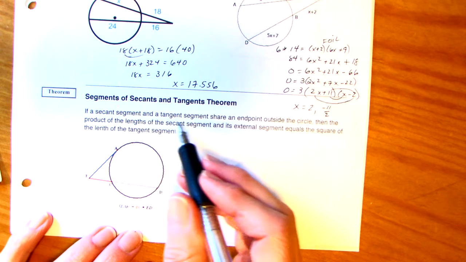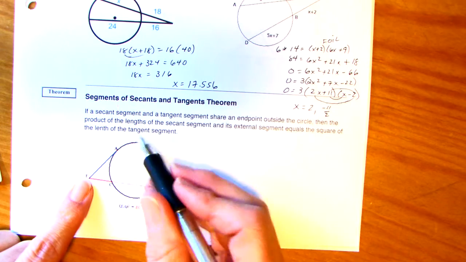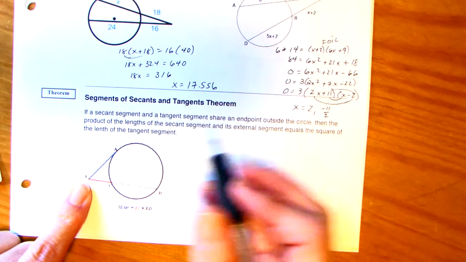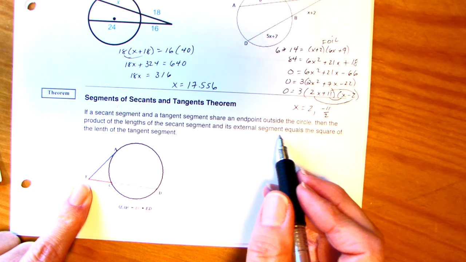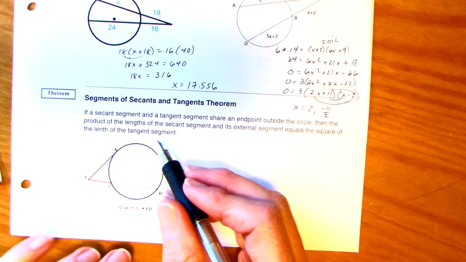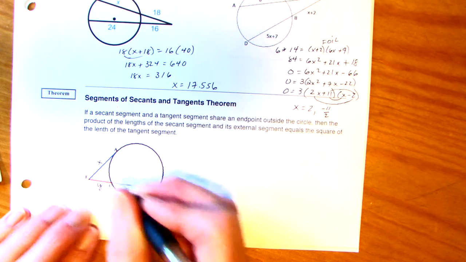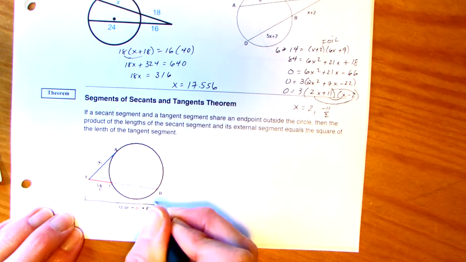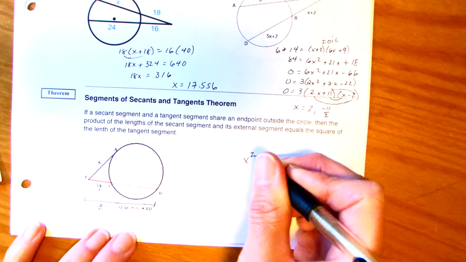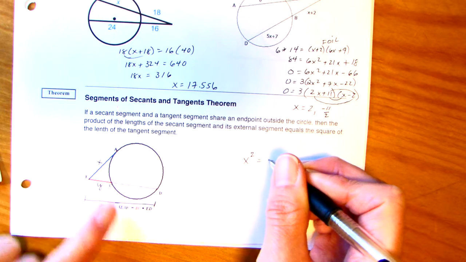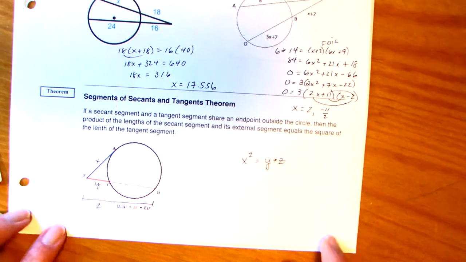If a secant segment and a tangent segment share an endpoint outside, right here, so we have our tangent and the secant, then the product of the lengths of the secant segment and its external segment equals the square of the length of the tangent. Okay, so if I call this x, I call this part y, and call this whole thing z, it's going to be x squared is y times z. Students usually remember that one.